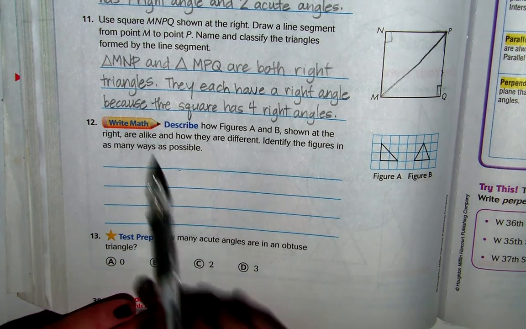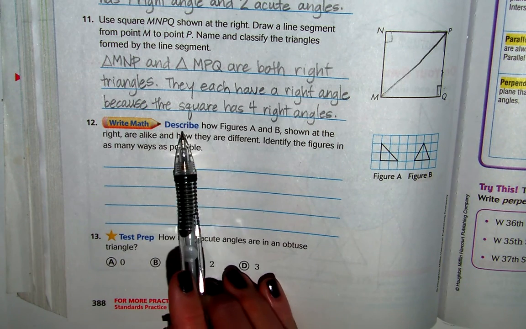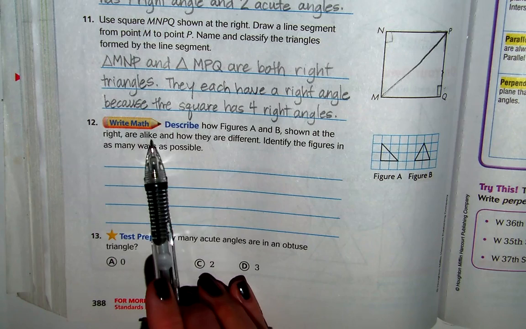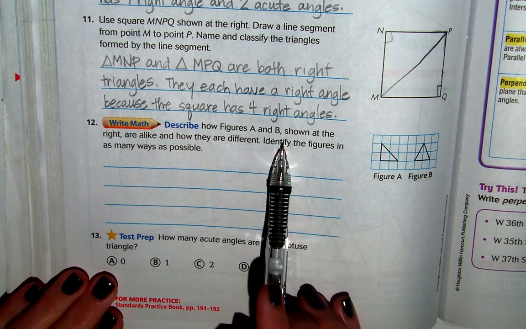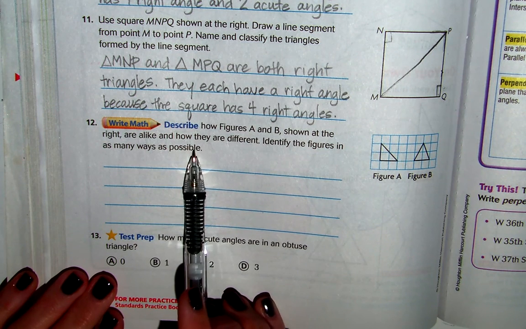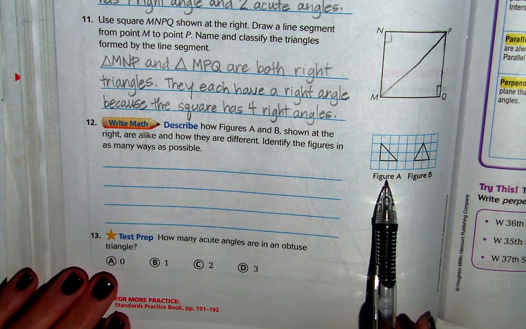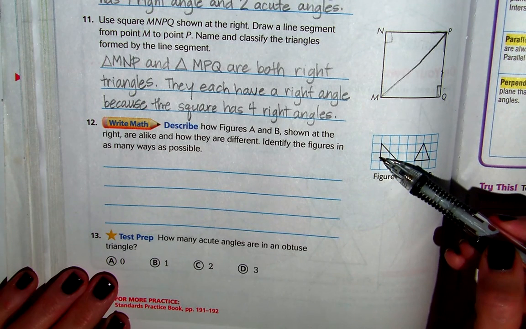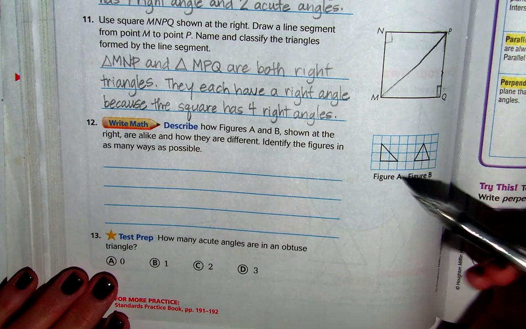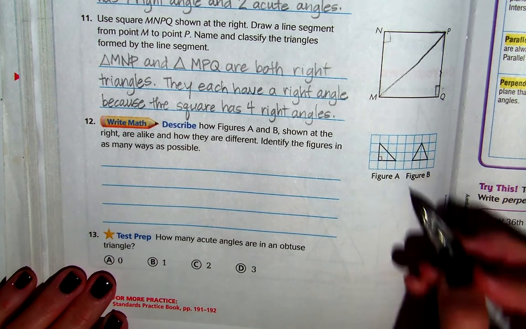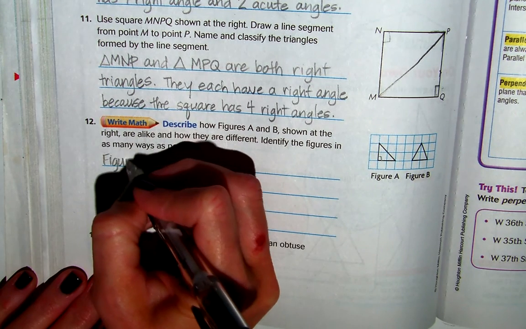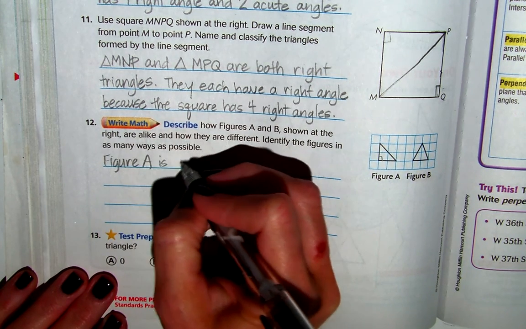Right math, describe. Describe how figures A and B, shown at the right, are alike and how they are different. Identify the figures in as many ways as possible. Okay, so figure A, we see that this is a perfectly straight vertical line meeting a perfectly straight horizontal line, and so this is a right angle, okay? So we can go ahead and write figure A is a right angle.